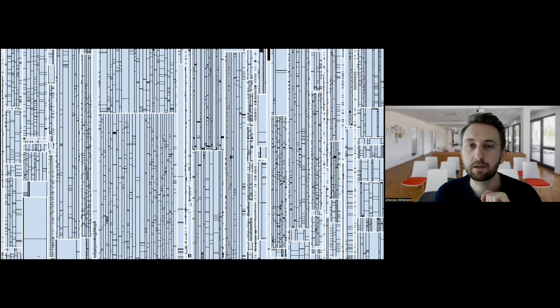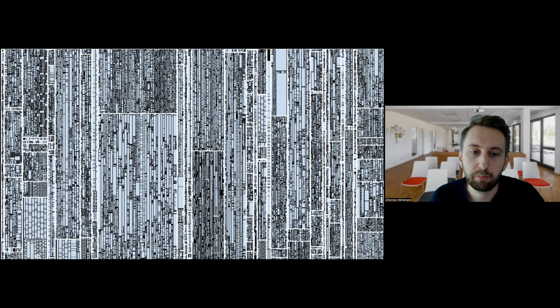Now I want to zoom in. Every black rectangle now is a file inside of that component. And if I drill down even further, every black rectangle now represents a method inside of this file. And also the same thing holds true than before. The bigger the rectangle, the more lines of code are inside of that method. So we have, for example, this big method over there with lots of lines of code.